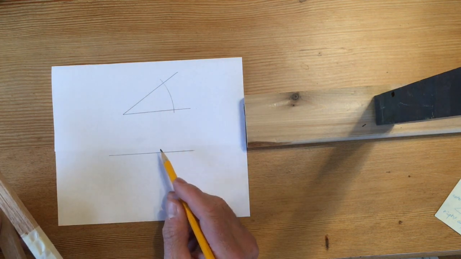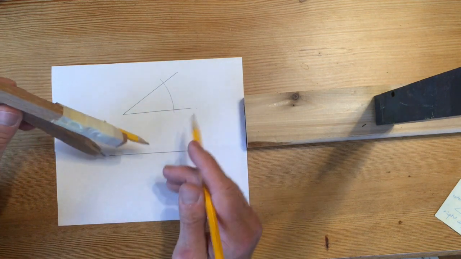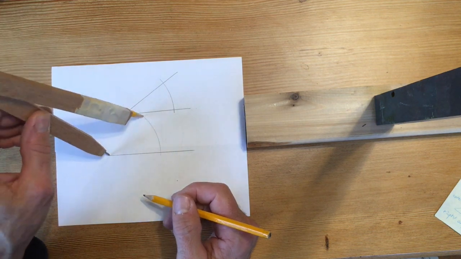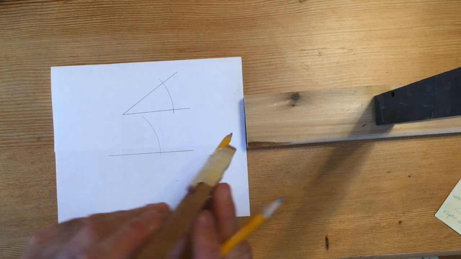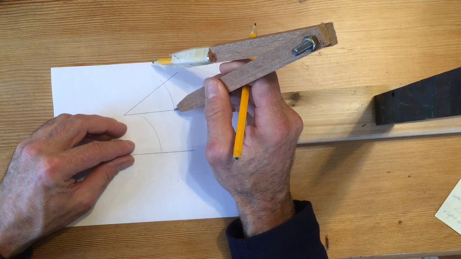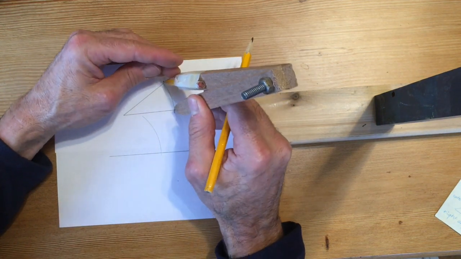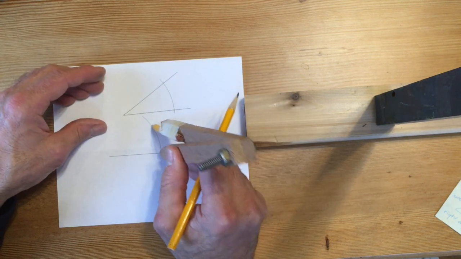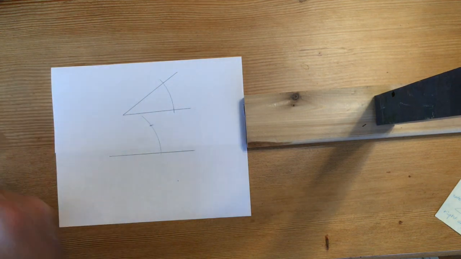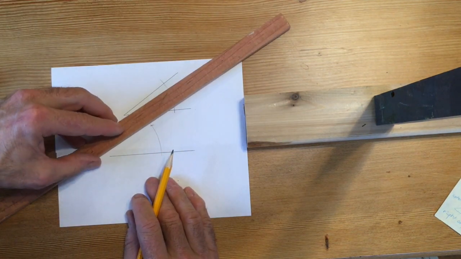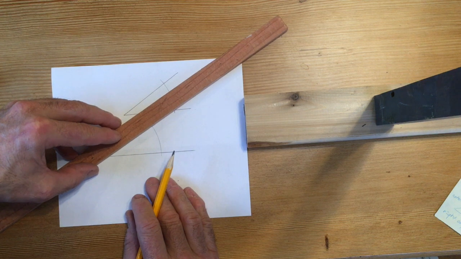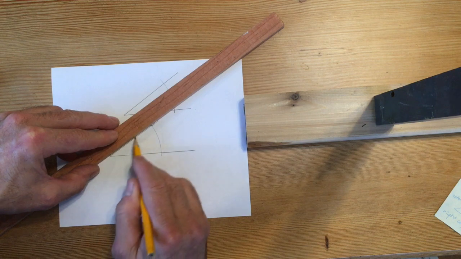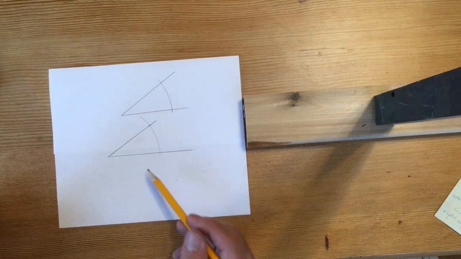Make a straight edge with your ruler, and without changing your compass setting, make an arc on this. Now we're going to use the one end there. We're going to measure the distance across with the compass. We're going to move that mark down, make a small mark there, and then just use the straight edge to go through that mark and then through the vertex. And we get an identical angle like that.